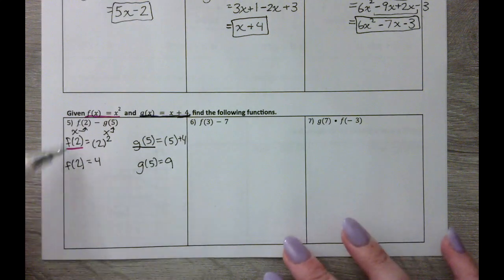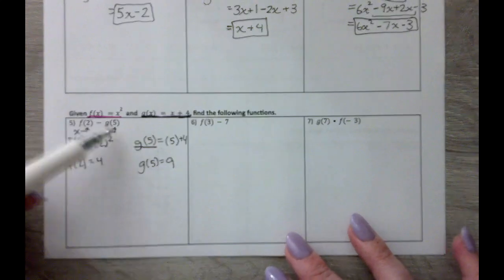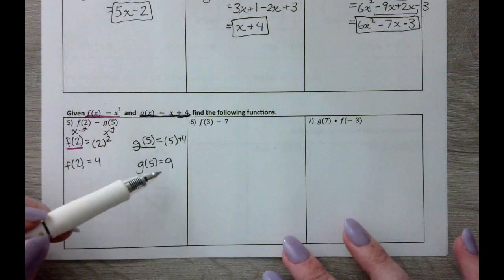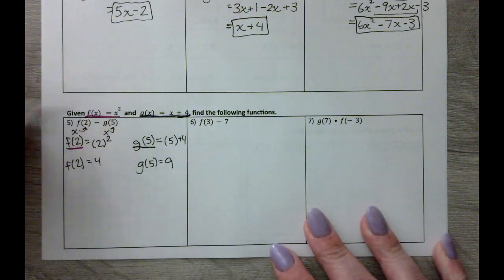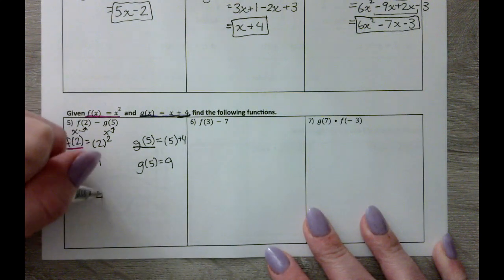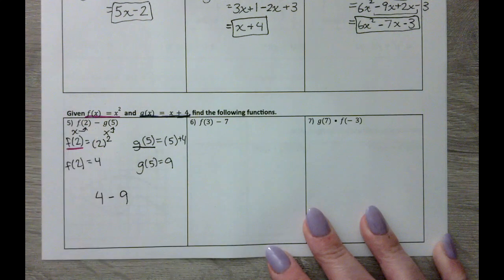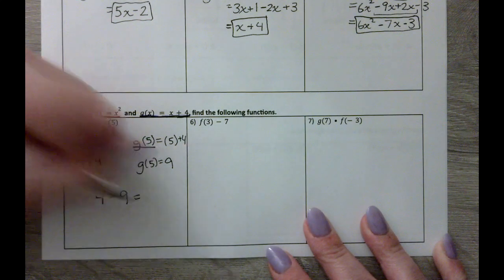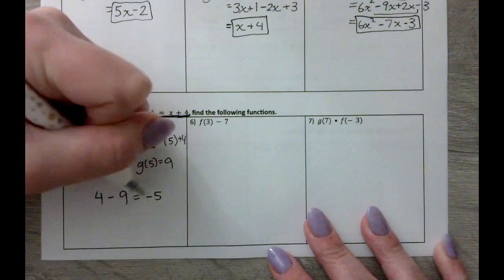And then you go back up here. They're asking me to subtract these. F of 2 minus G of 5. So to put this all together, I'm going to have 4 minus 9. And that is going to give me negative 5.